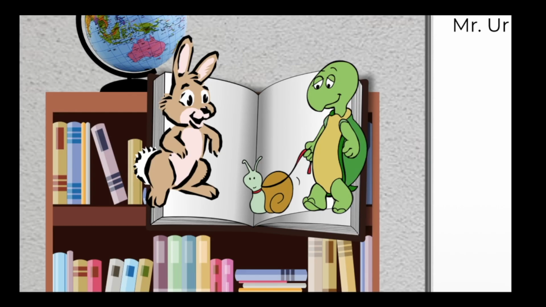Alright, let's move on to another story. You probably heard this one before as well. It's The Tortoise and the Hare. In the beginning of the story, Hare challenges Tortoise to a race. Hare thinks that he will win the race because he's faster than Tortoise. Tortoise accepts the challenge and is not worried about his speed.